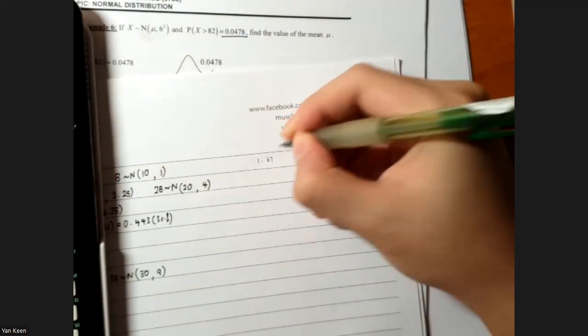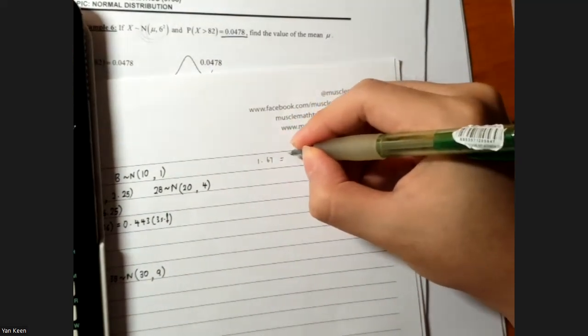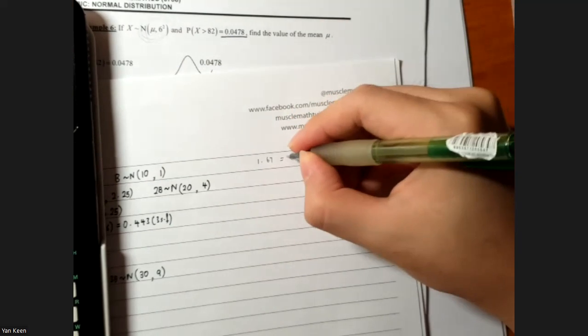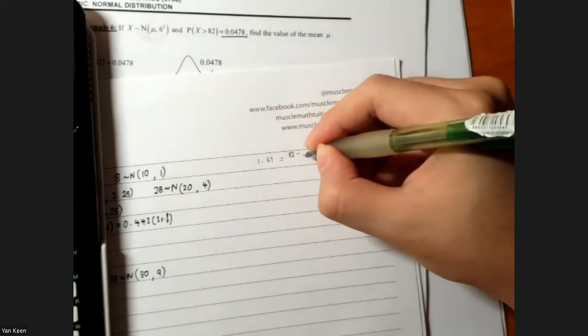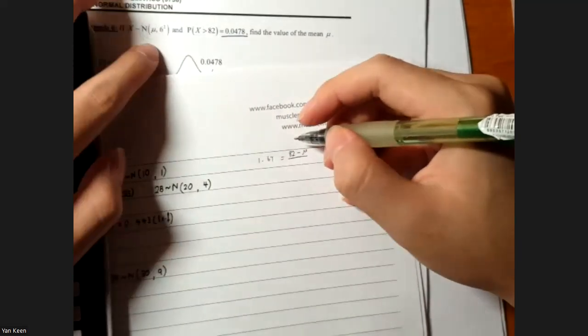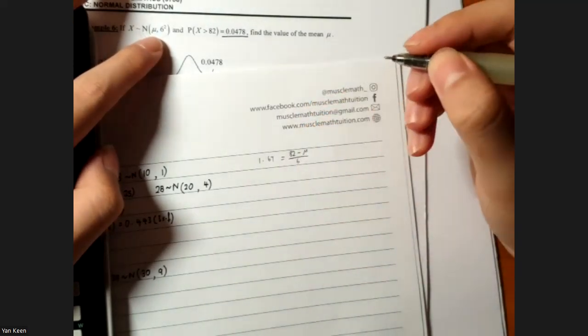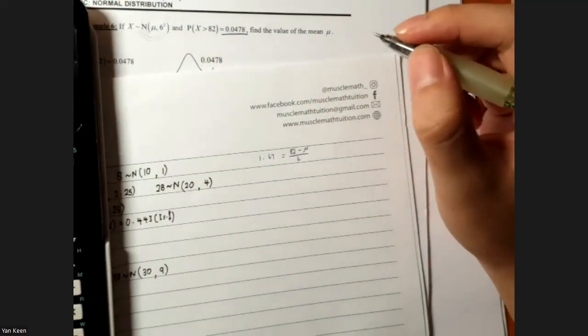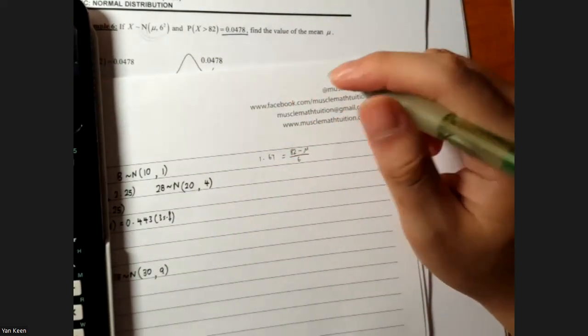So please connect. How are you supposed to connect? So 1.67, but you're going to use the complete number in the calculator. That's a Z. Minus, I don't have the new one, over the original standard deviation, which is 6. Use the number from the calculator, the super complete one.